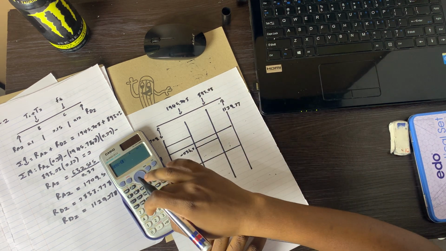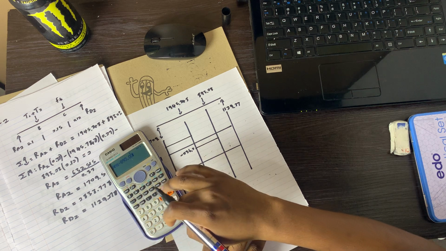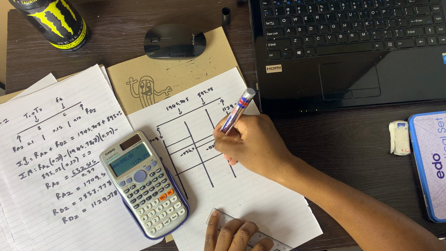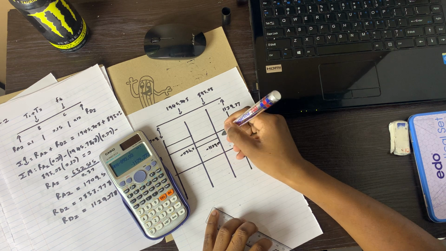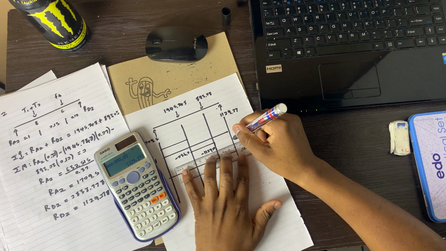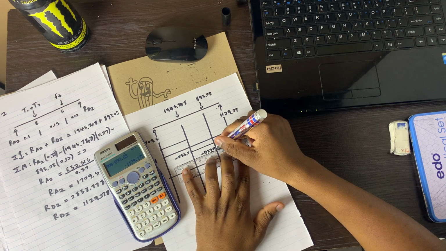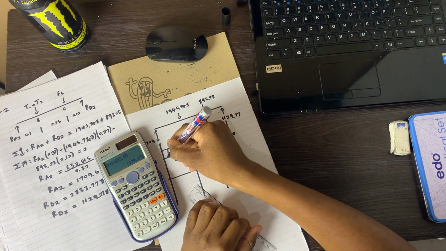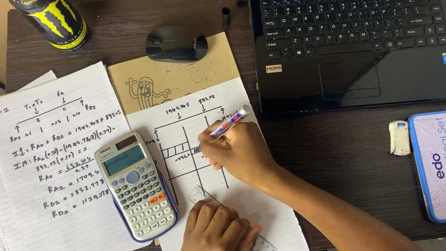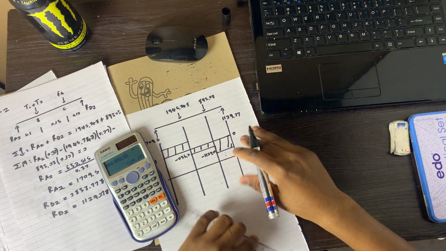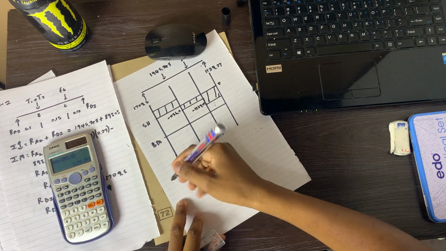And then minus 893.03, which will give us minus 1129.273, which is here, right? And then from here we add this, and we come back to 0. Now the bending moments, right?